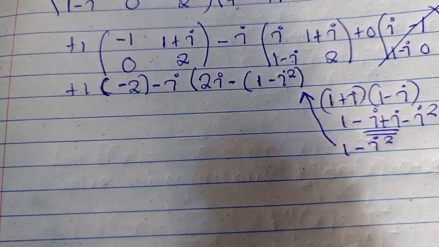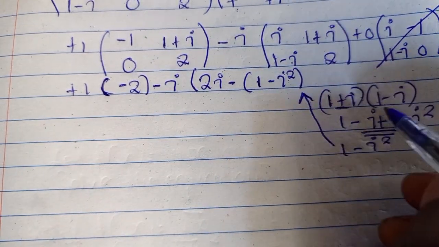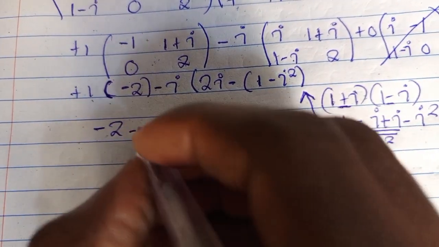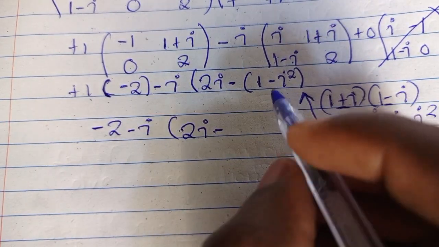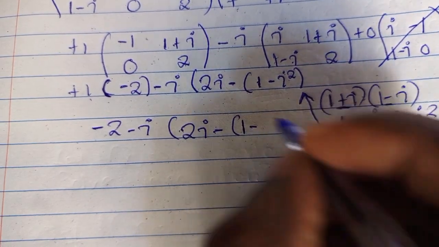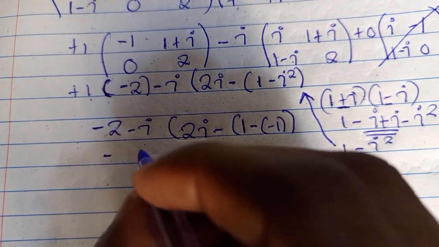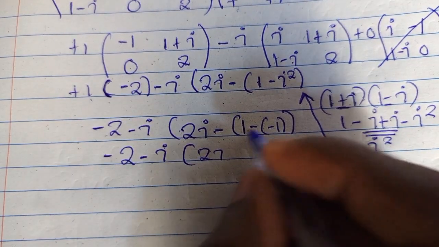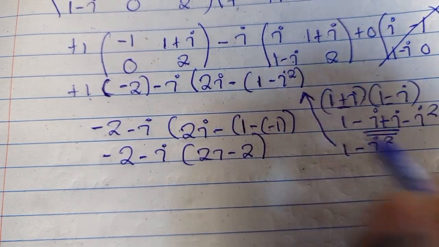This is just rationalization. The way we knew very fast that this is rationalization is because here there is positive, here there is negative. So 1 times negative 2 is basically negative 2 minus I. So we have 2I here minus, and we know for sure that I squared is simply negative 1. So we have 1 minus negative 1. So we have negative 2 minus I, which is 2I. Remember, negative times negative is positive, and 1 plus 1 is basically 2. So this is what we will end up with.